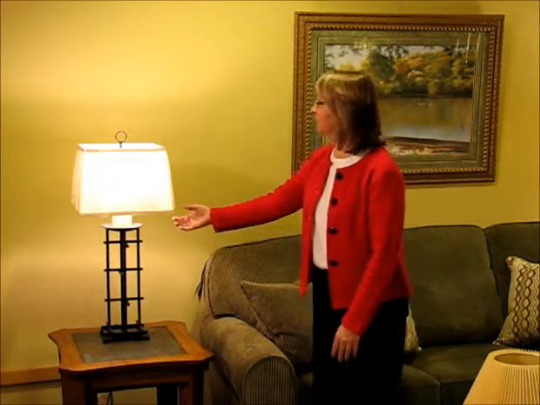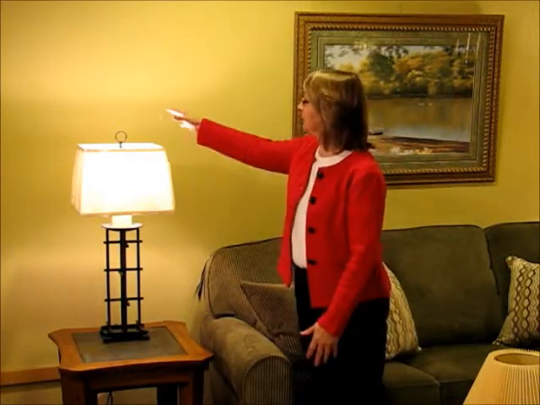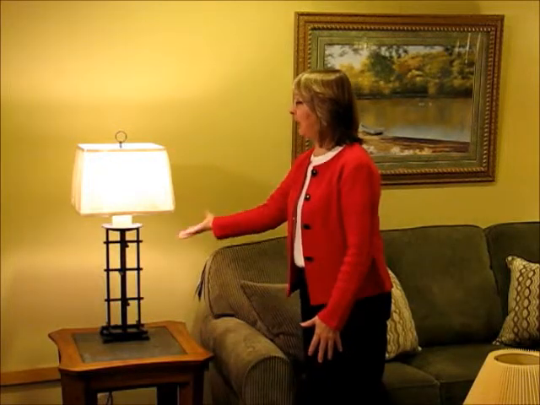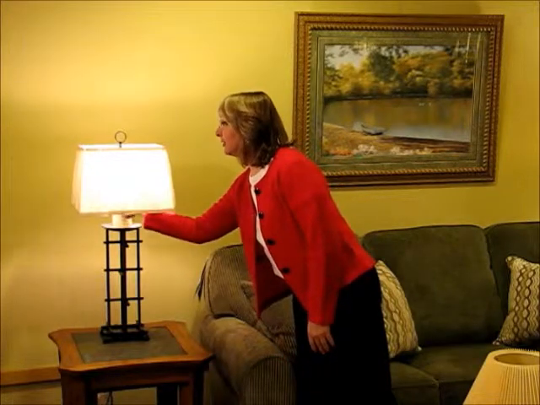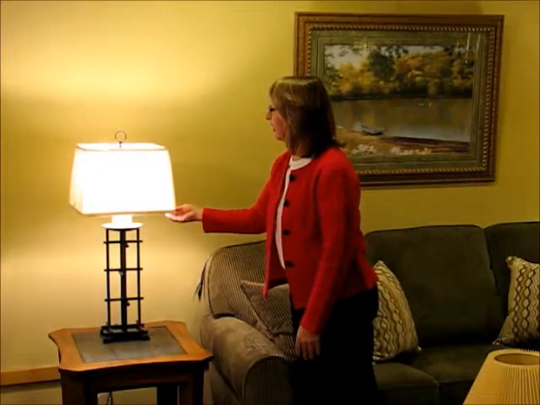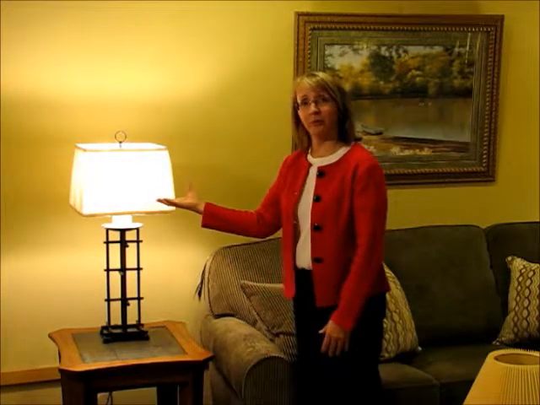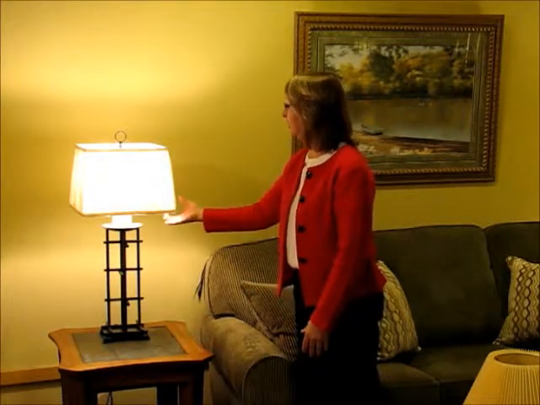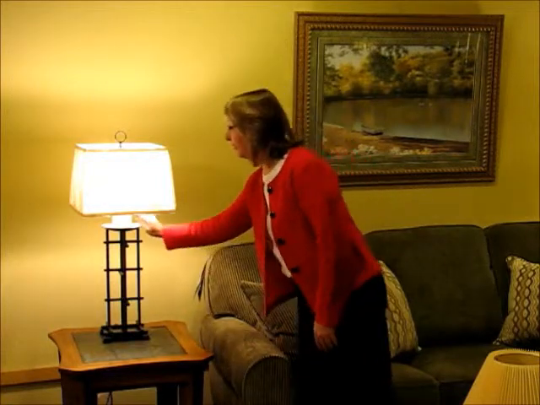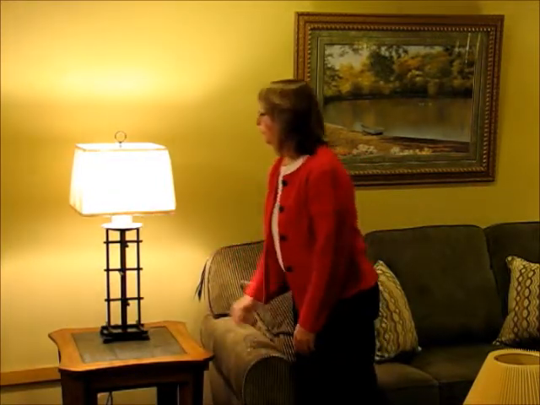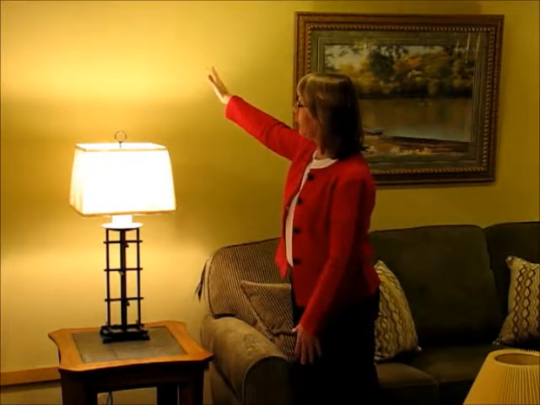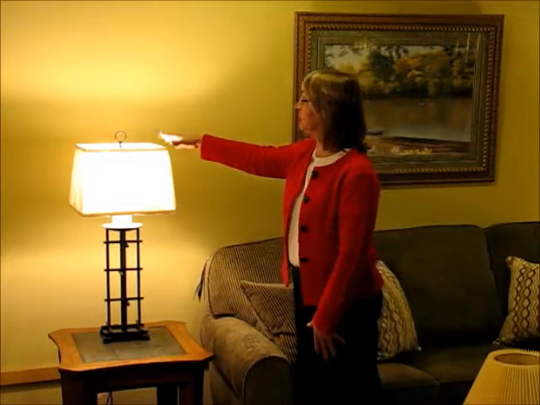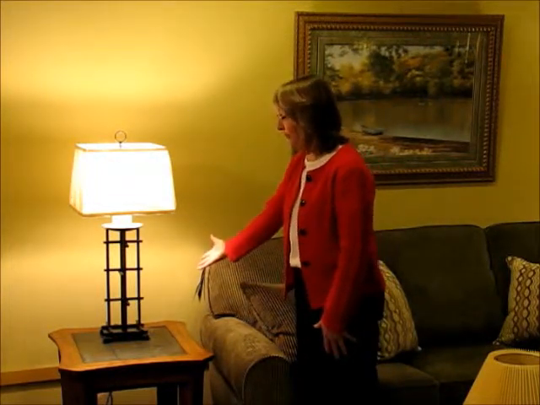Now on this one, even though it's square, I guess you would consider it a drum shade because it's the same opening at the top and the bottom, essentially. And that's your lowest level of light. There's the next level. And you can see quite a bit of light coming through the shade. It is a fabric shade, but it's a fairly thin fabric. That's the brightest that it gets. You can see how it washes the upper wall with light because of the amount that's coming out of the top as well as the bottom.